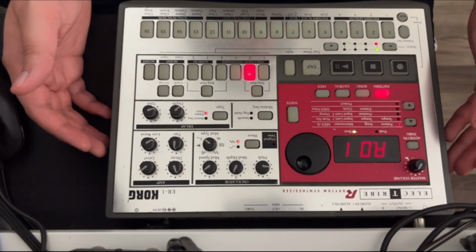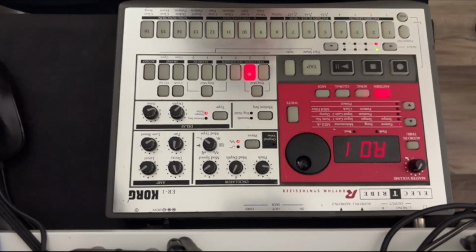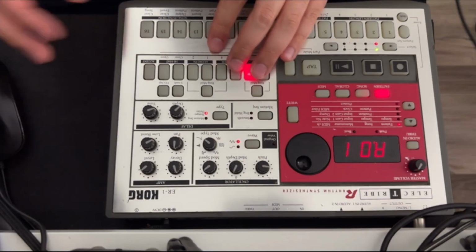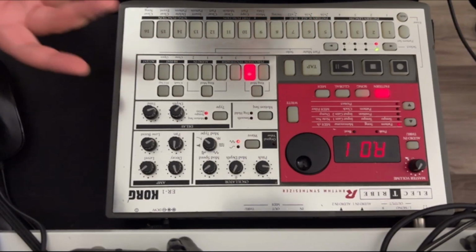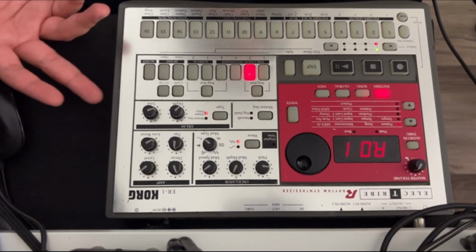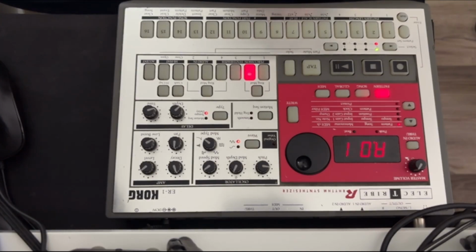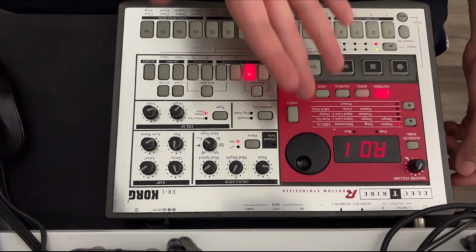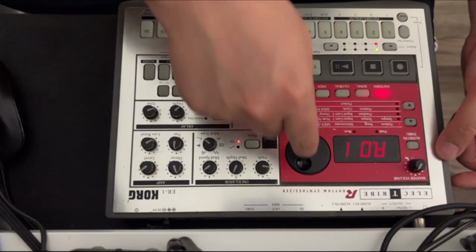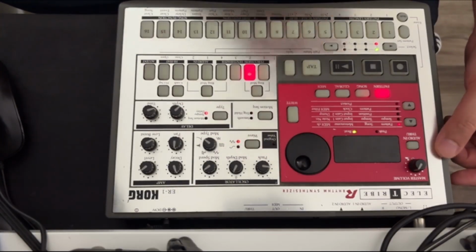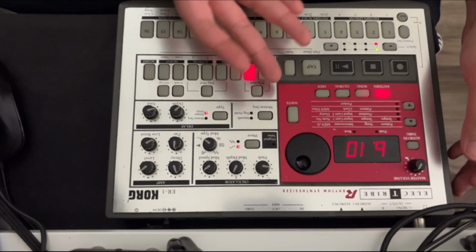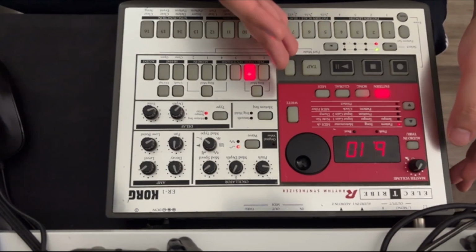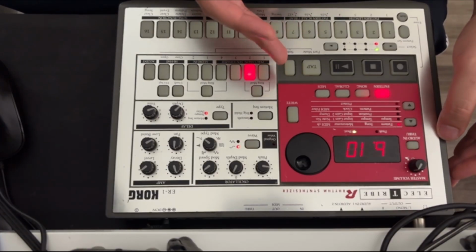Let me show you, instead of me talking about it, and you'll see the importance of drum machines in electronic music. So let me go ahead and start making a track. This is a pretty famous drum machine. It's a Korg Electribe. It's so old, but actually so good.